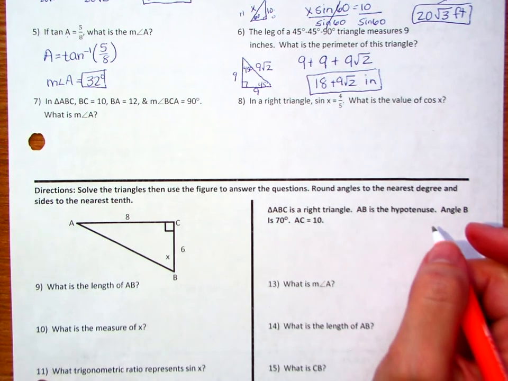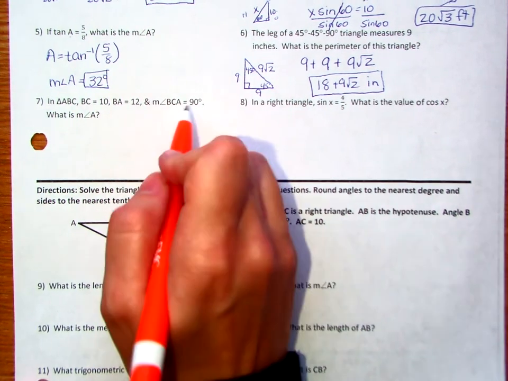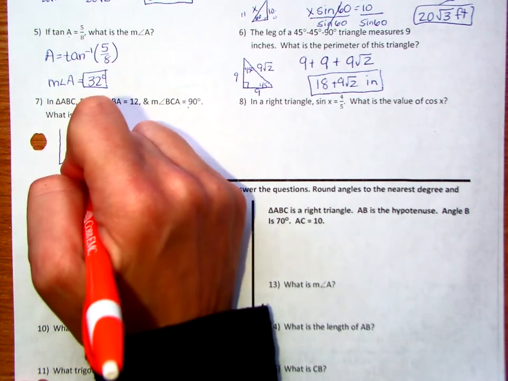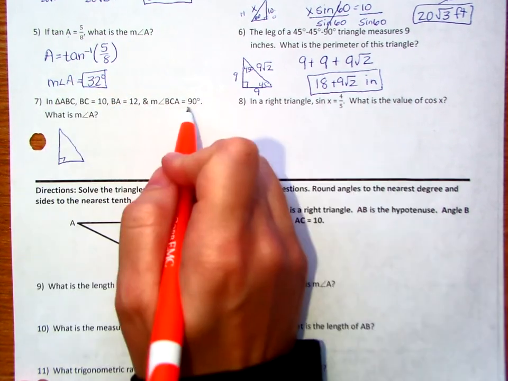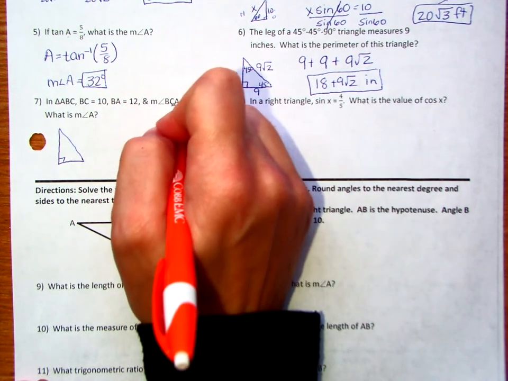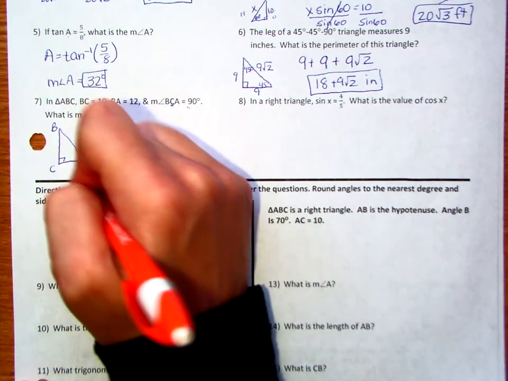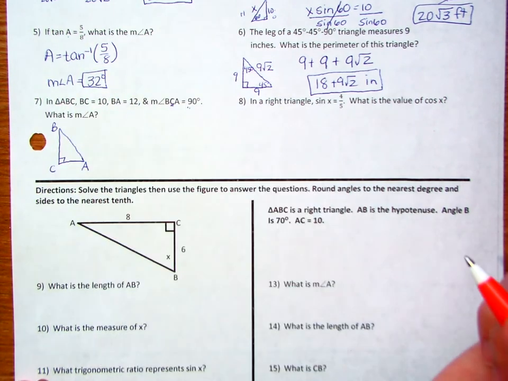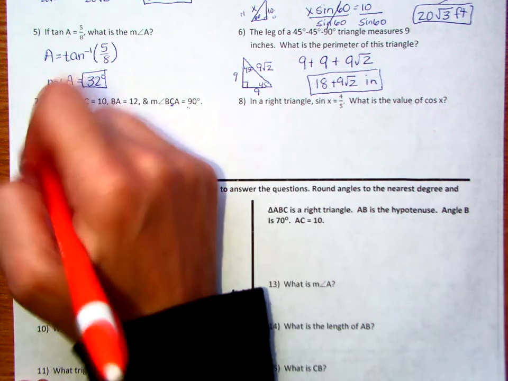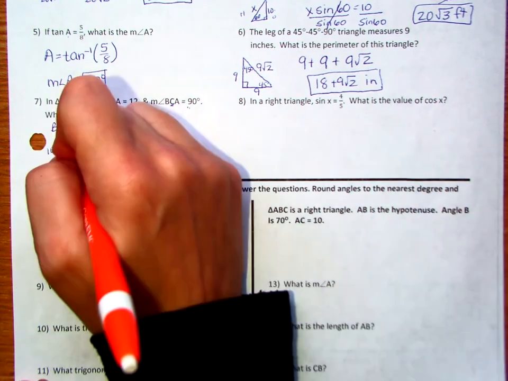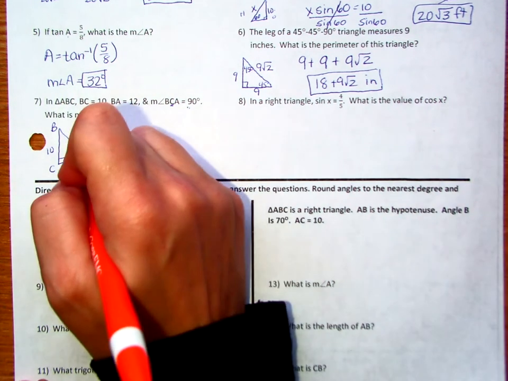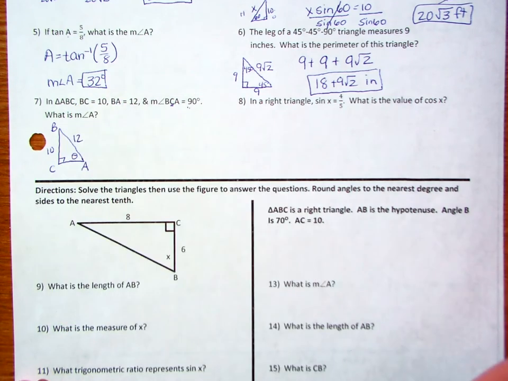On number 7, we've got a triangle, and we have a right angle. So we know we've got ourselves a right triangle. What measures 90 degrees is BCA. Remember, C is the important letter. That means that the C is the 90-degree angle. So then we can put BCA somewhere on there. It says that BC here measures 10. It says BA measures 12. And we're trying to find the measure of this angle here, angle A.